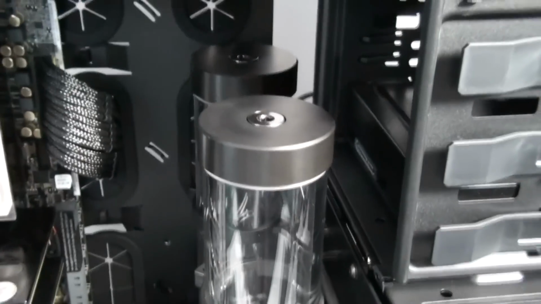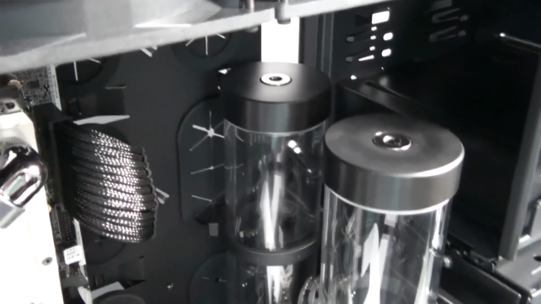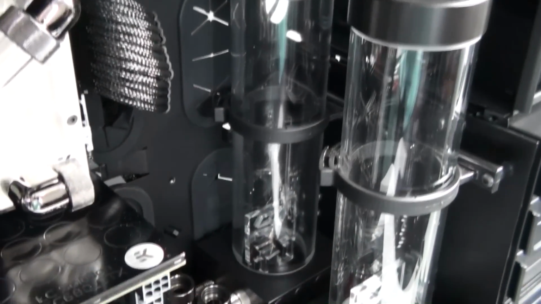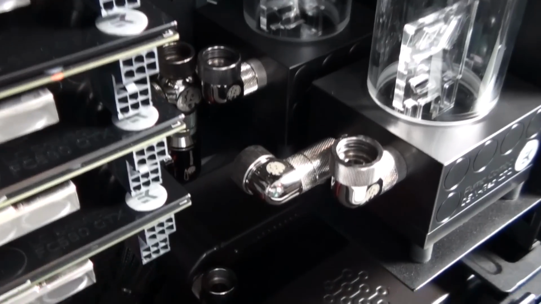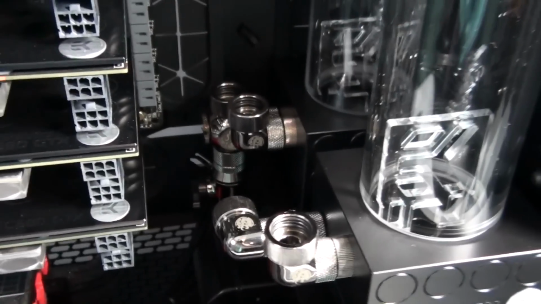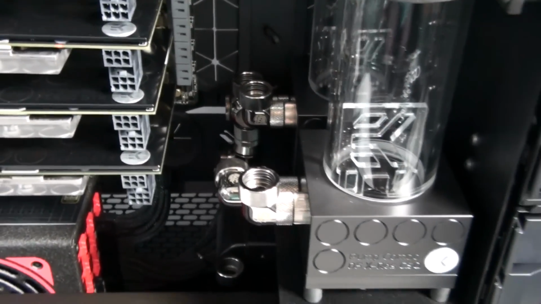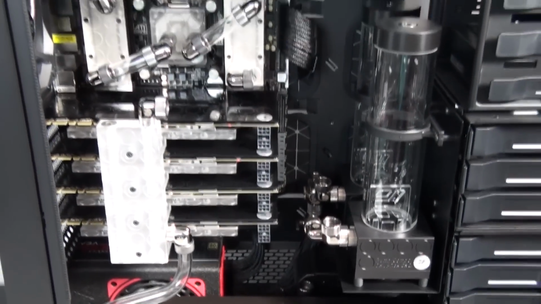So first of all, your component order. Now, the less tubing you have, the cleaner the loop is going to look. So if you come up with the component order that gives you the shortest possible tubing routing, that is how to get the cleanest possible loop. So this takes a fair bit of planning and time depending on the complexity of the loop.